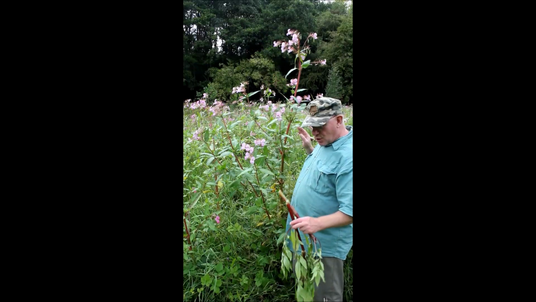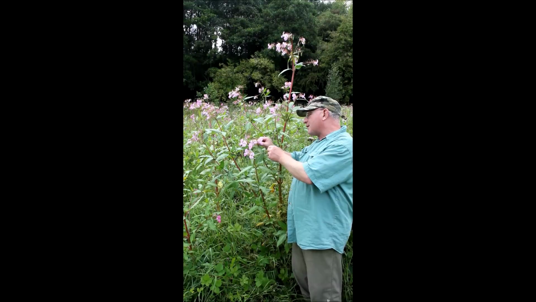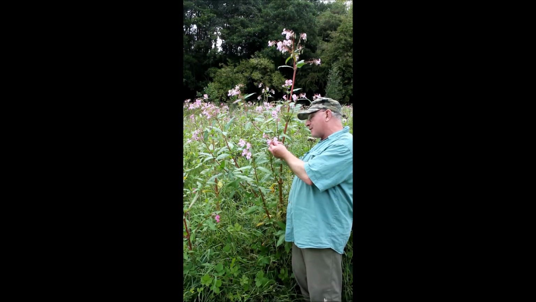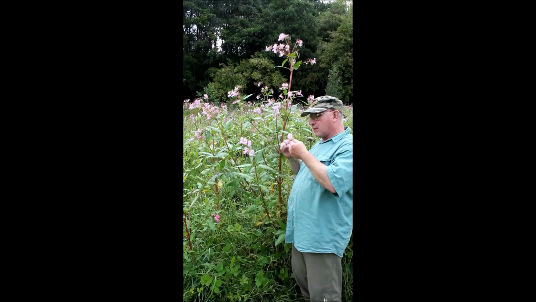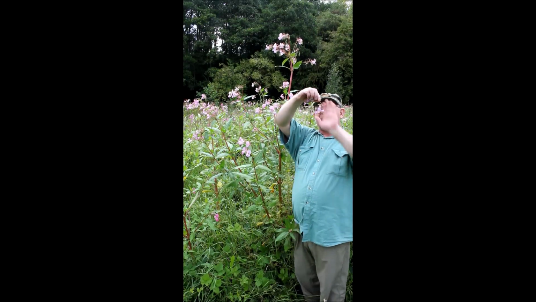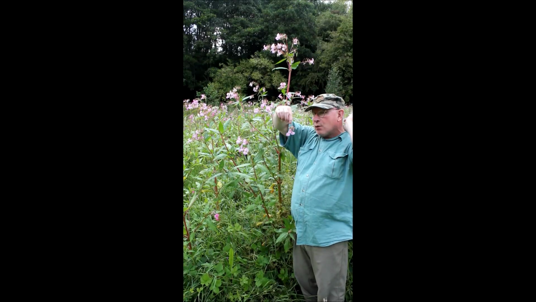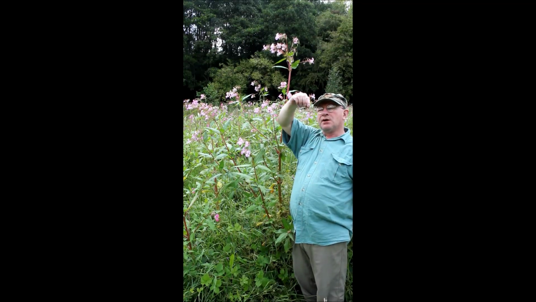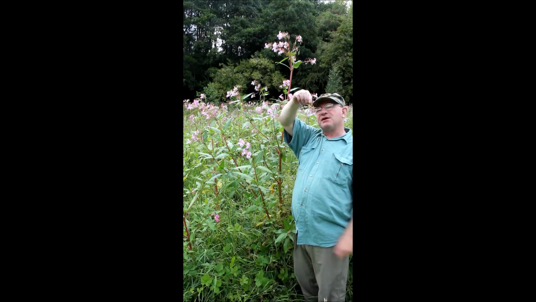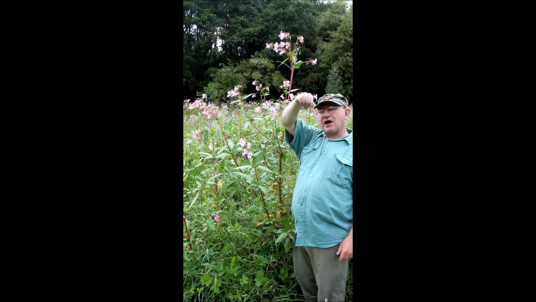It's sometimes known as policeman's helmet, and the reason for that is if we look at the flower, we take an example here, and we turn it on its side, you can see it resembles the old tall City of London police helmets that used to be present a long time ago.